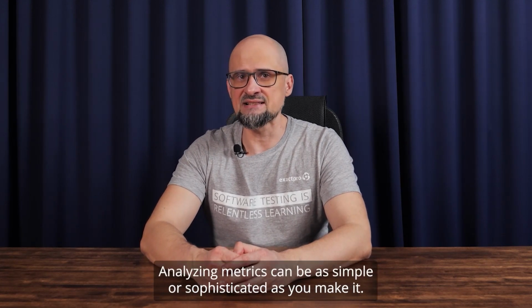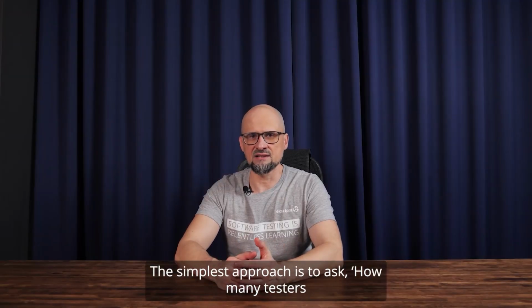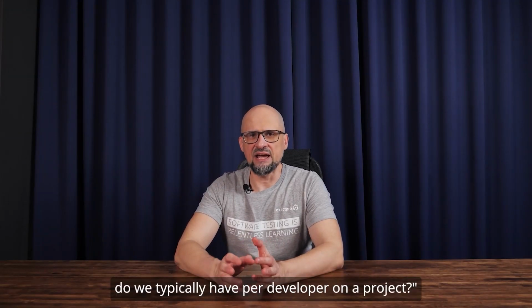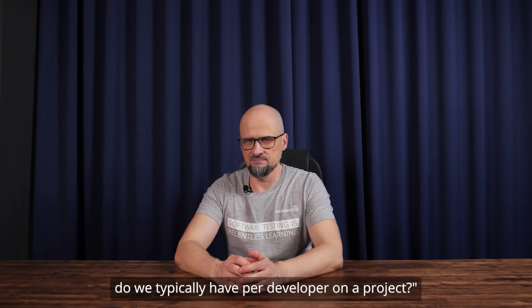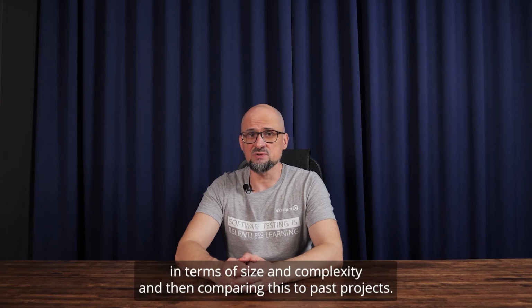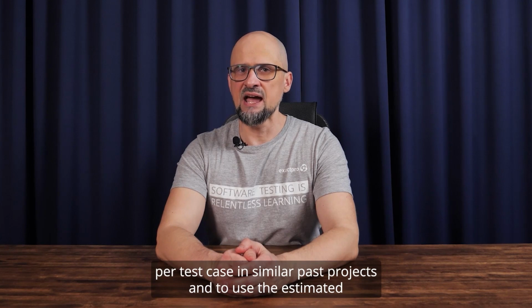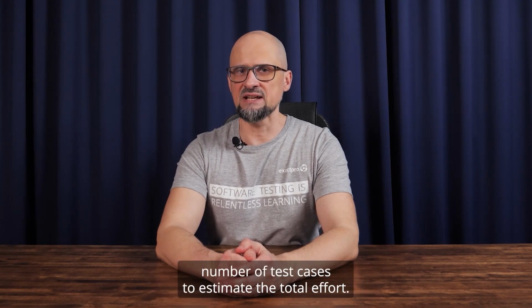Analyzing metrics can be as simple or sophisticated as you make it. The simplest approach is to ask, how many testers do we typically have per developer on a project? A more reliable approach involves classifying the project in terms of size and complexity and then comparing this to past projects. Another simple and reliable approach is to look at the average effort per test case in similar past projects and to use the estimated number of test cases to estimate the total effort.